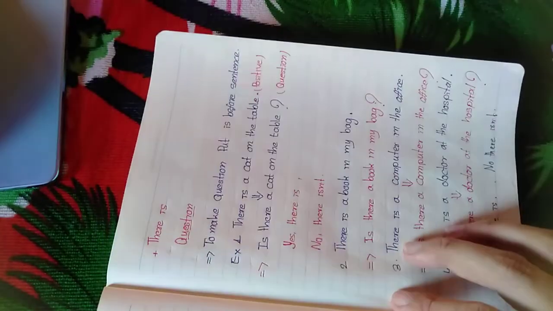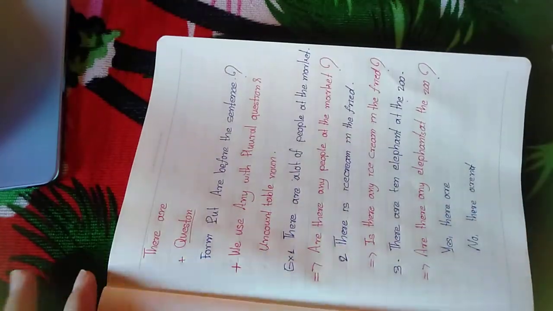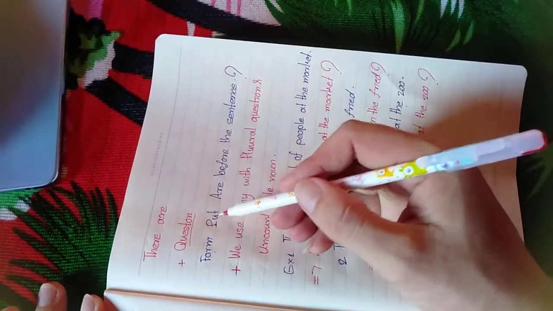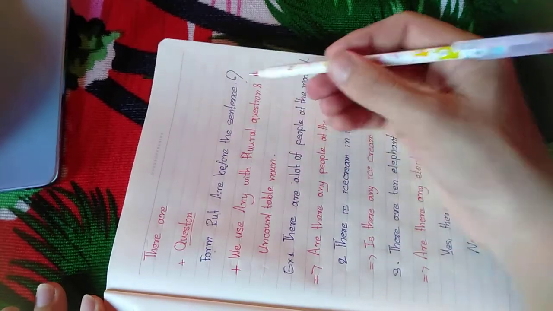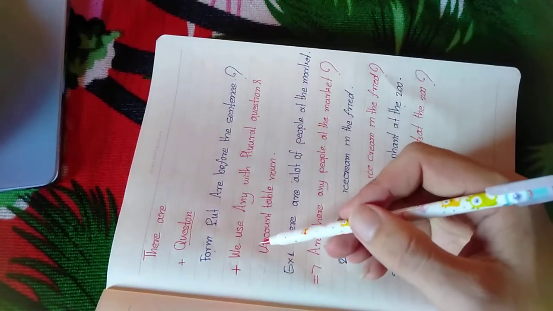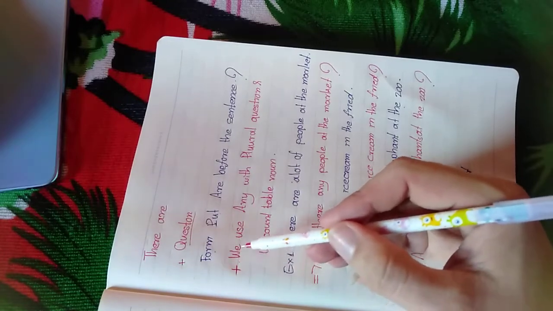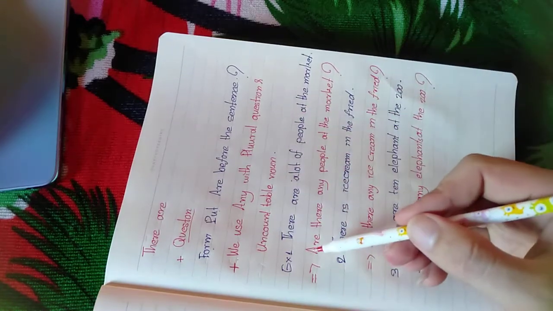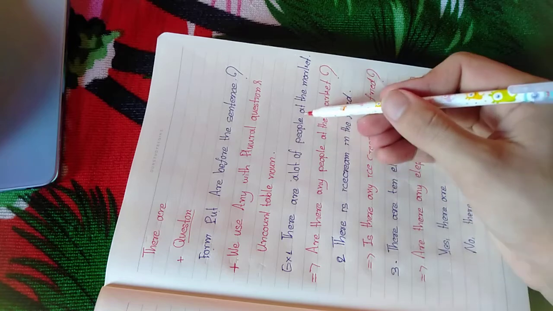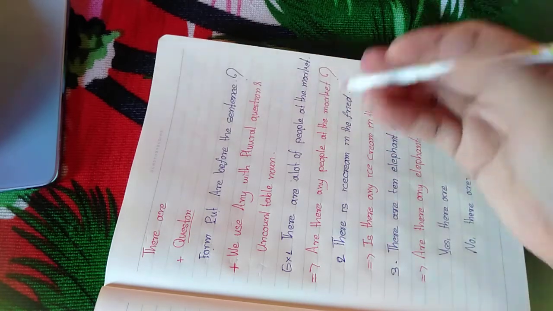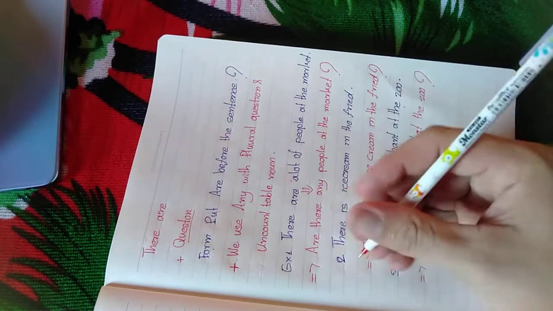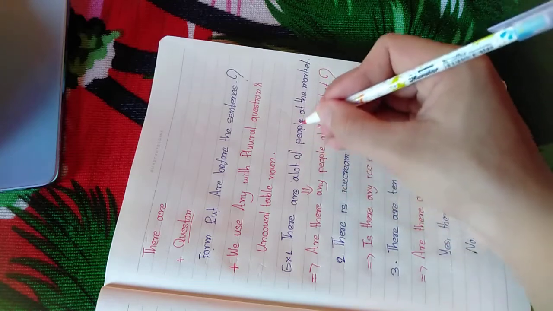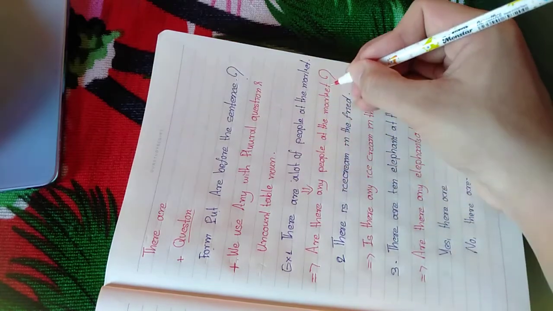And now I will read for you for there are. Okay, there are question form. To make question with there are, put are before the sentences. Okay, and we try to remember this main point. We use any with plural question or uncountable noun. For plural question, there are a lot of people at the market. This is positive, and I want to change positive to question. I can say, are there any? So don't forget any because it's plural noun. A lot of people at the market.